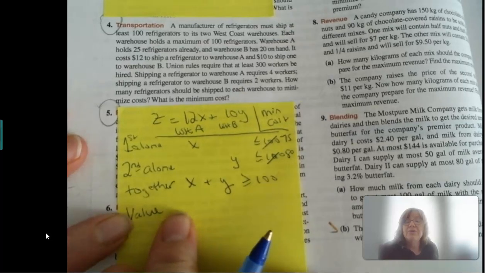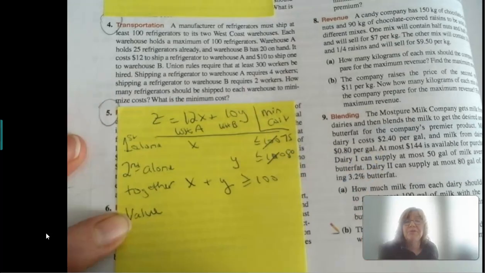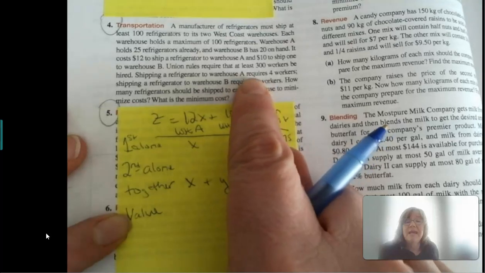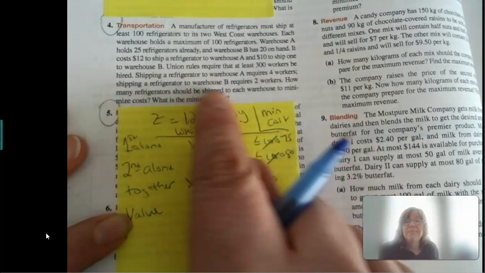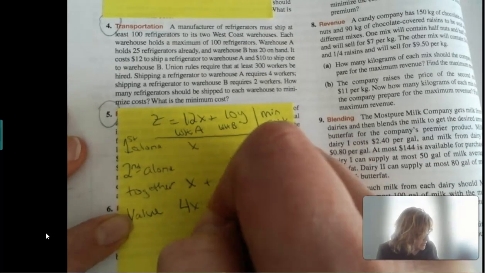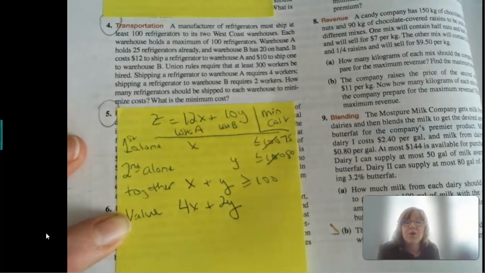Now the value, where does it talk? And again, don't look at that 12 and 10. That deals with shipping. We're done with those numbers. Okay, our value is not money this time. It says A requires 4 workers and B requires 2 workers. So I'm going to have 4X plus 2Y. And what does it tell me about the workers?